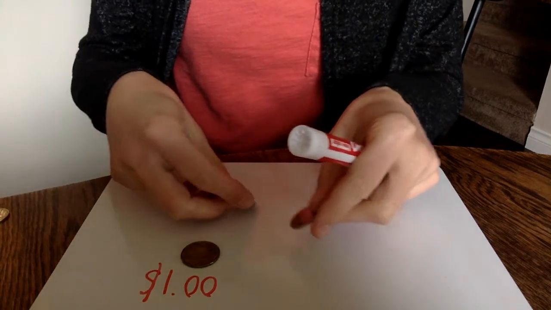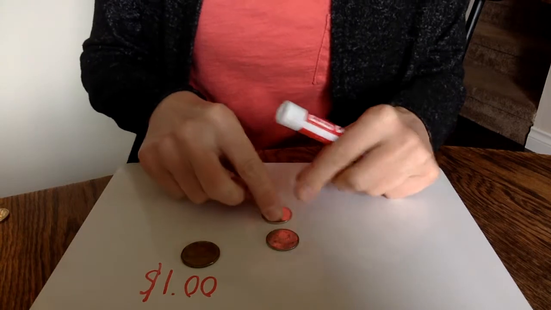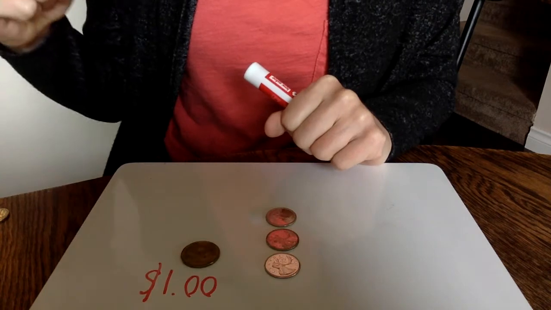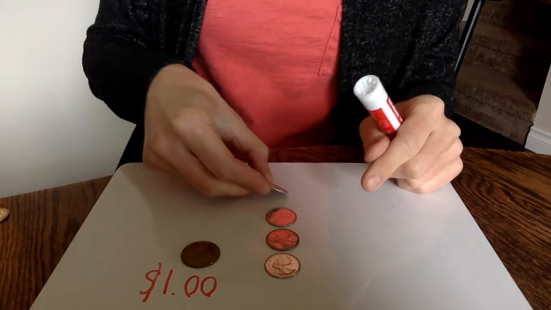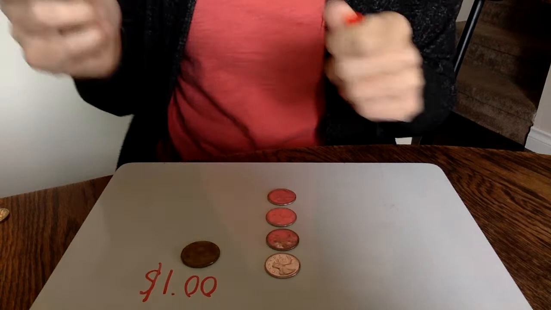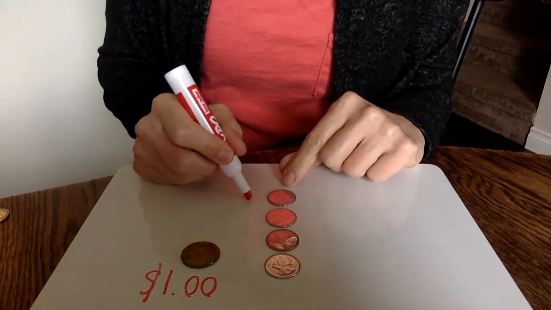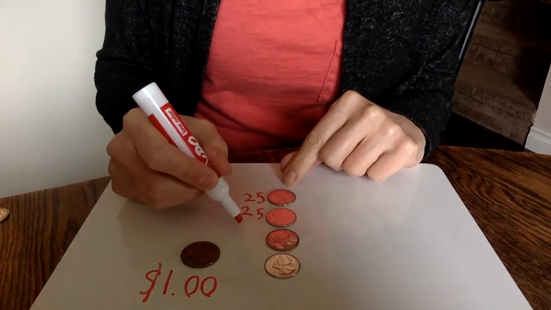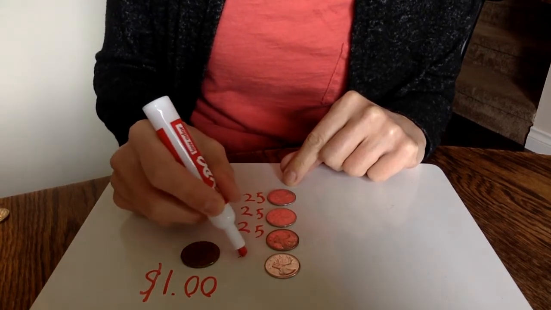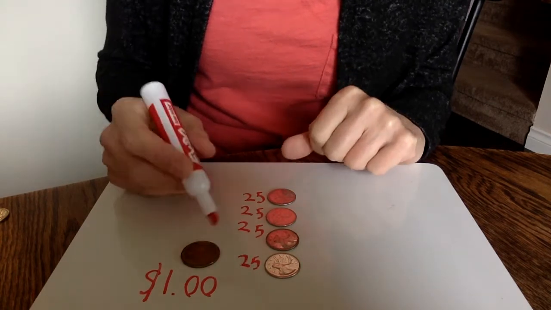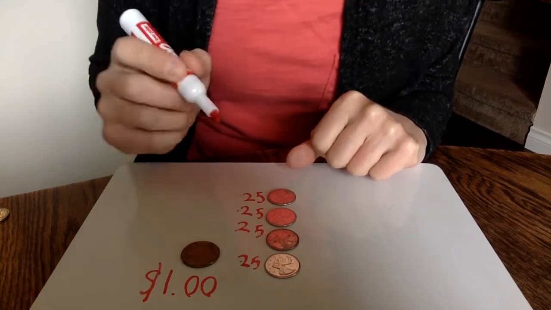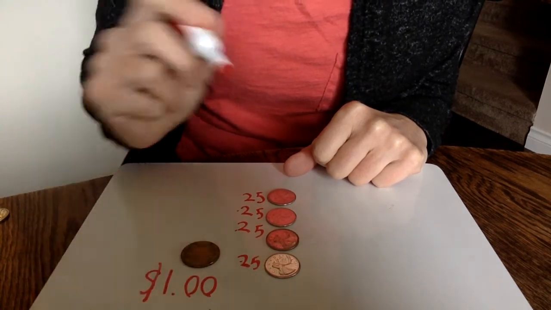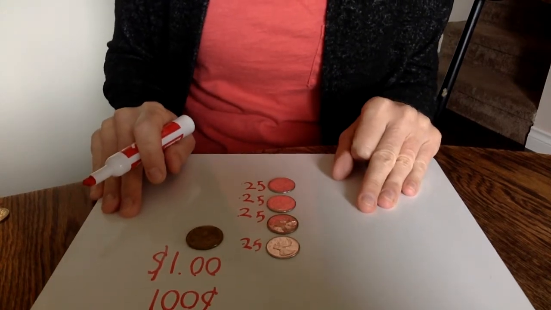I can represent it as 25 cents plus 25 cents is 50 cents. Plus another 25 cents is now 75 cents. Plus another 25 cents is now $1. So if you remember last week we were skip counting by 25: 25, 50, 75, 100. Or 100 cents. Or, I don't know if you can see that, or $1.